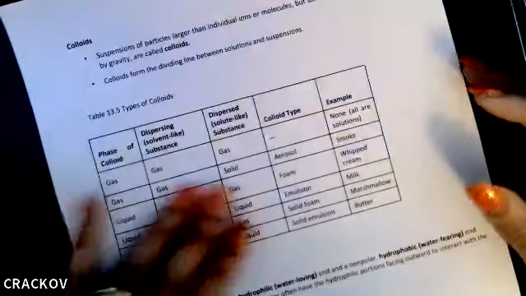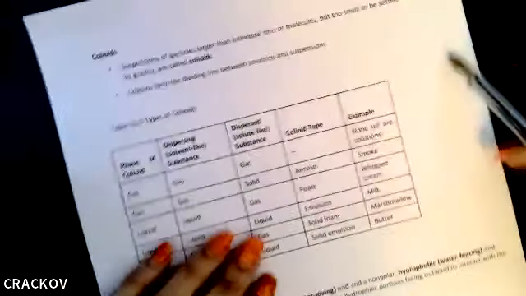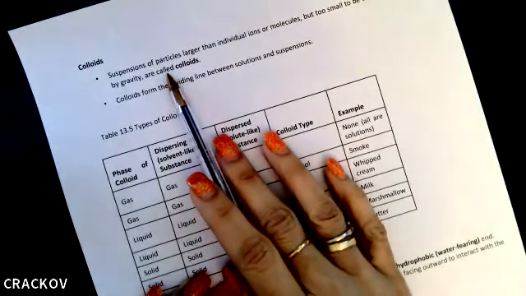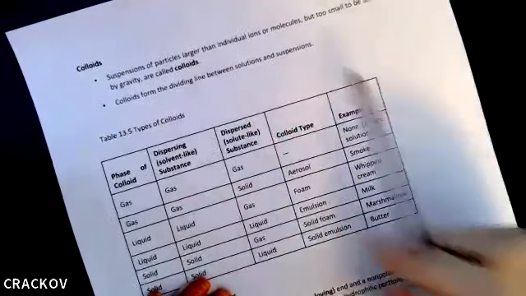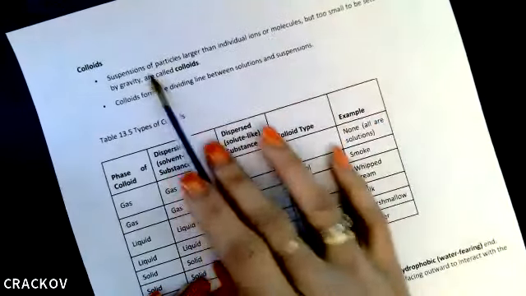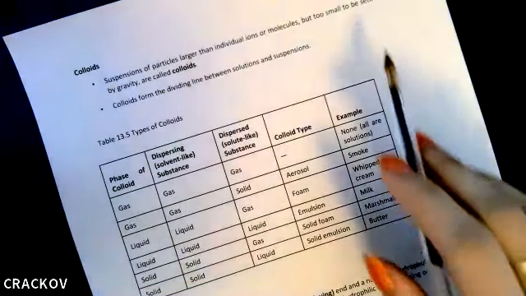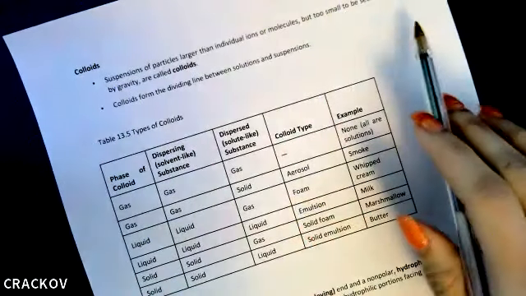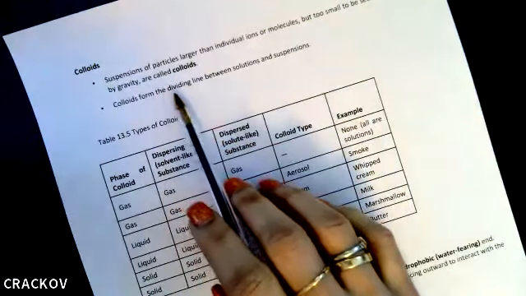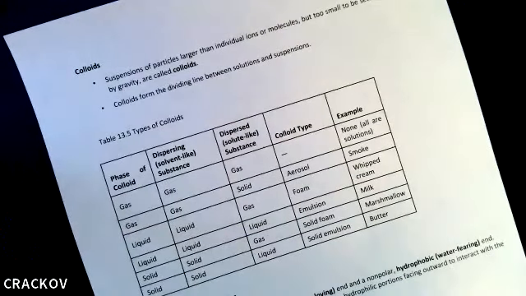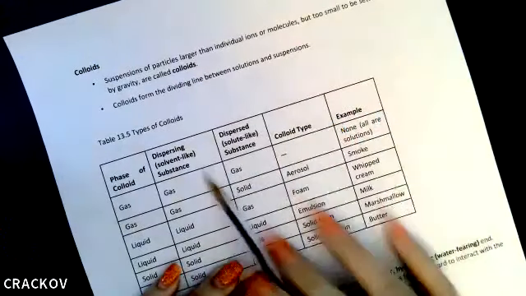So here's the last page for chapter 13, talking a little bit about colloids. Colloids are suspensions of particles larger than individual ions or molecules, but too small to settle out by gravity. So colloids are between solutions and suspensions. And I have some examples here.